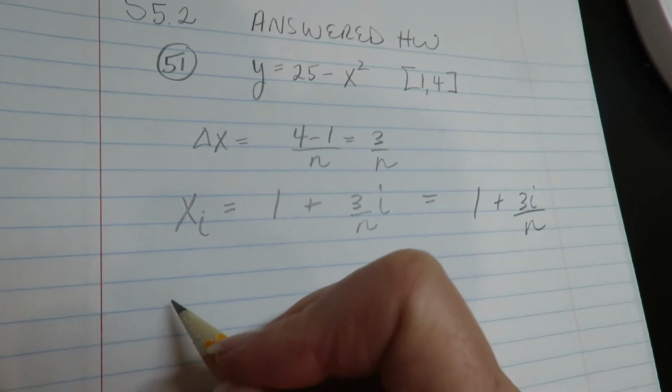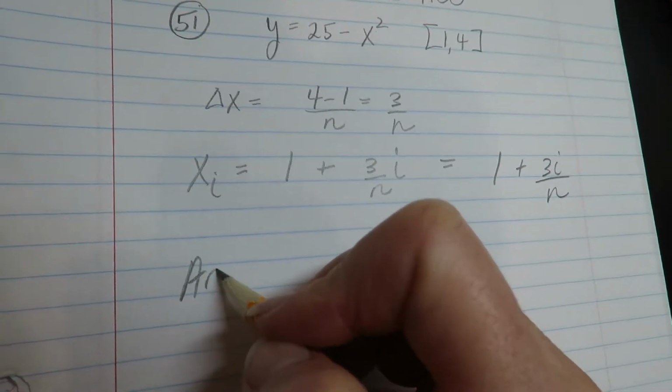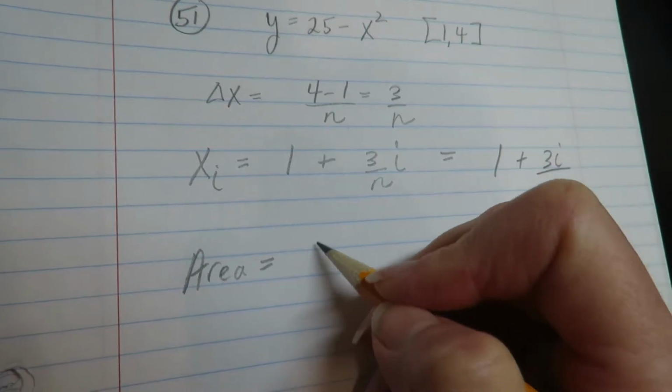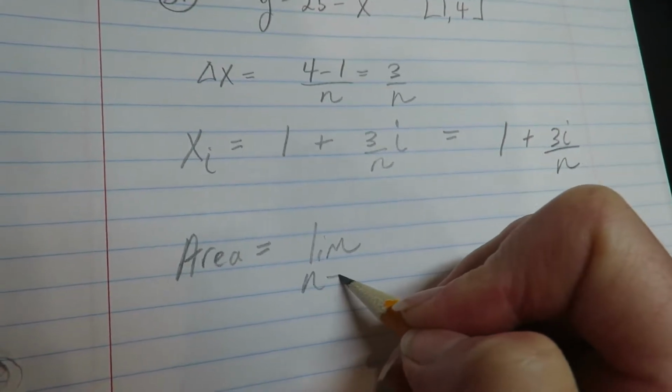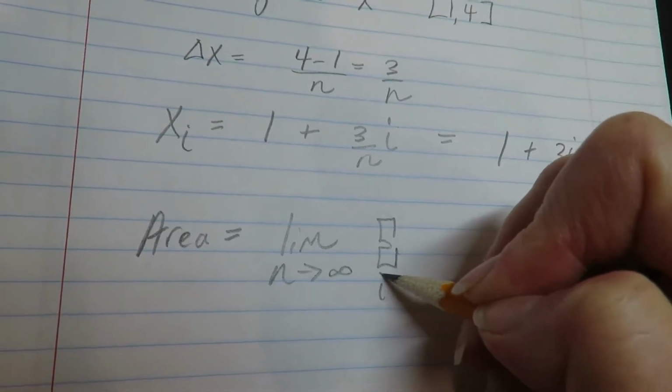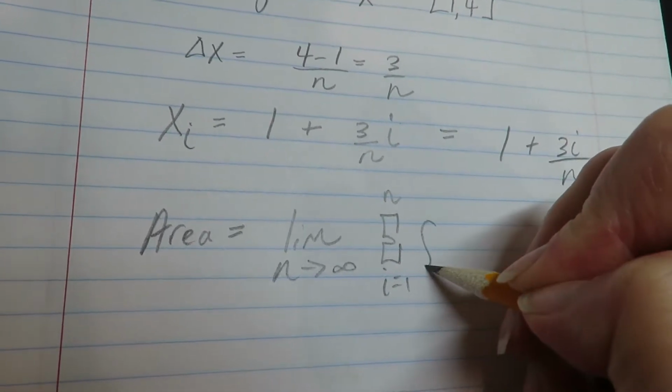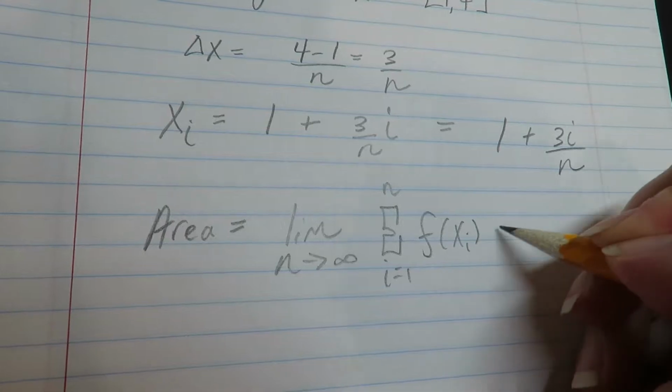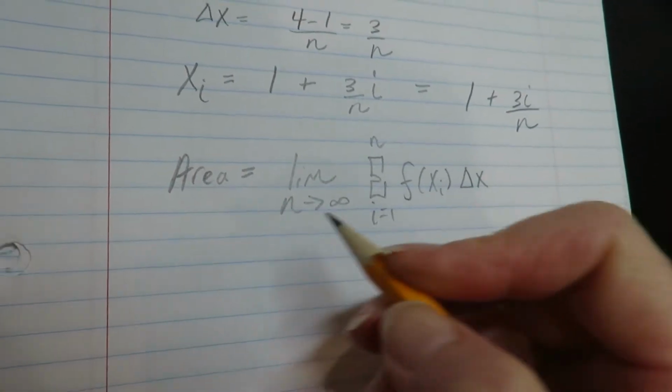Alright, then we'll put it into the formula. Let me just write that out for you. Area equals the limit as n goes to infinity, the sum from i equals 1 to n of f of x sub i times delta x.